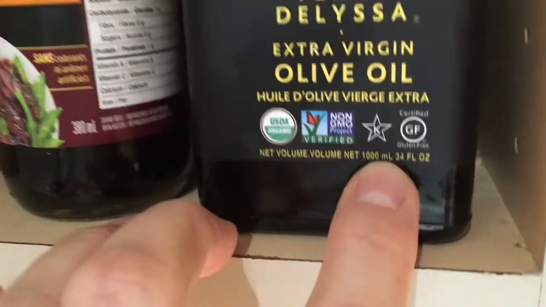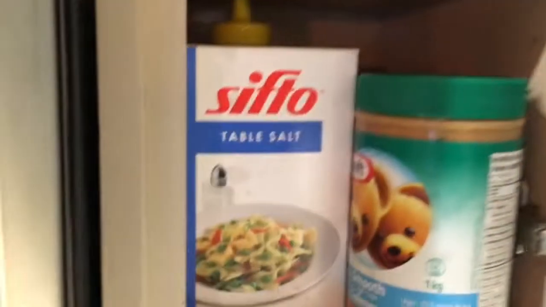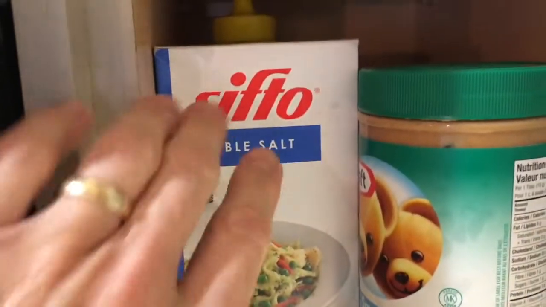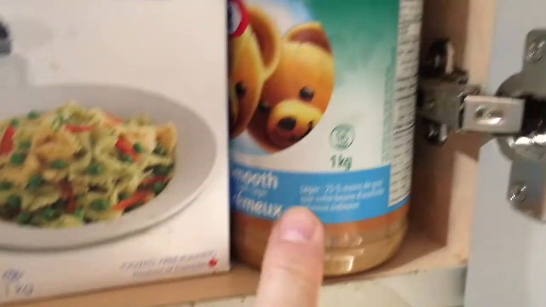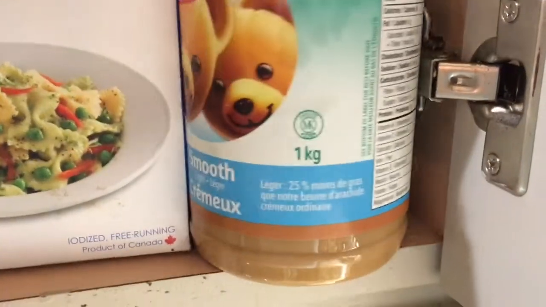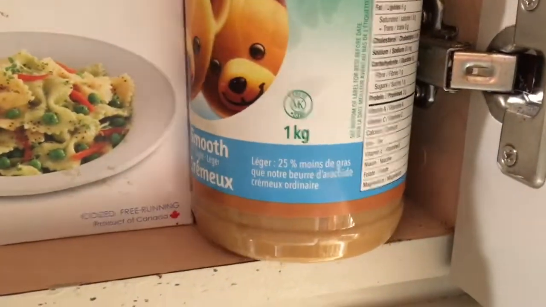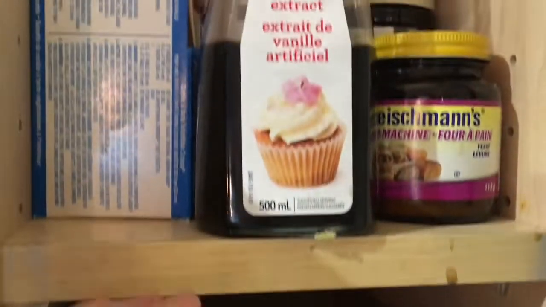So there's soy sauce, there's oil, more oil here, and then over here, salt is not a liquid, it's a solid, little tiny grains. That's kilograms. Peanut butter, that's not a liquid, but it's not a solid either, but it's certainly not a liquid, and it's kilograms. Let's go up a little bit higher here.